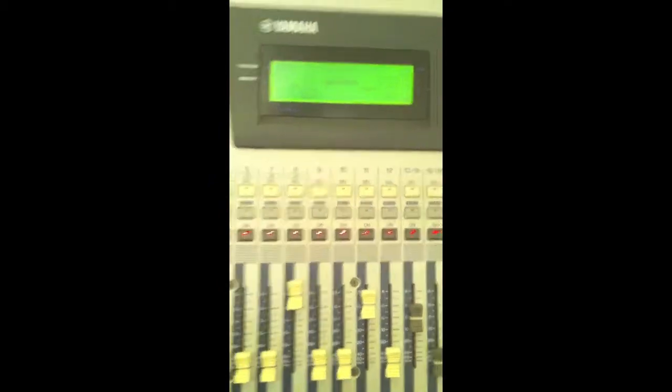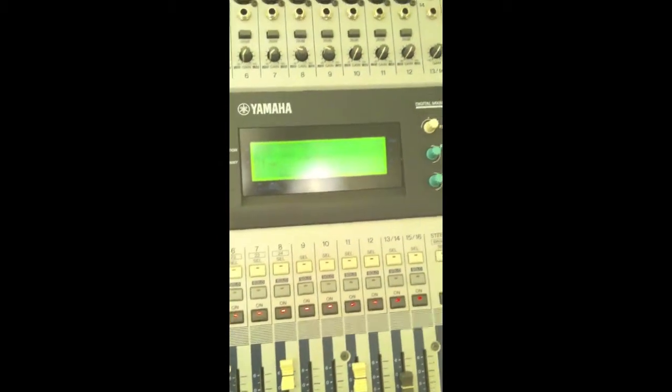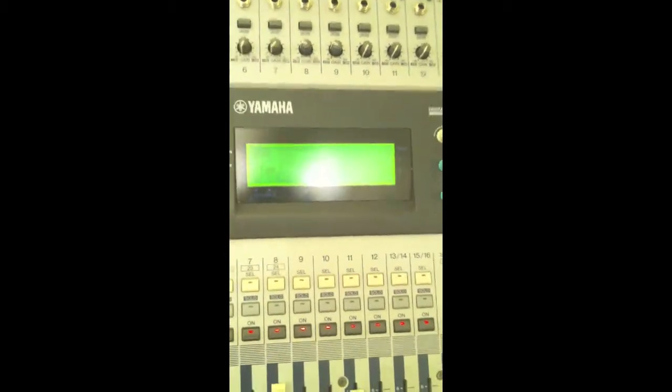Now what we're going to do is dim the lights so I can give you a better idea what's going on with the screen when we go ahead and recall scenes. Okay, so right now we're on scene 1. Say I wanted to recall a different scene. Right now store is blinking, as is the memory button on the right hand side.